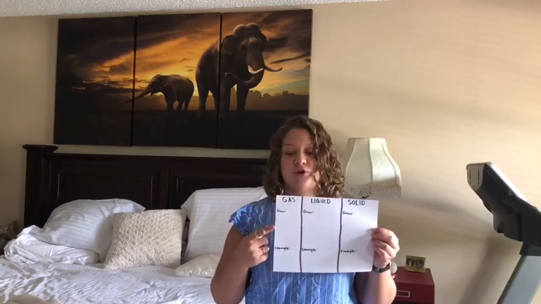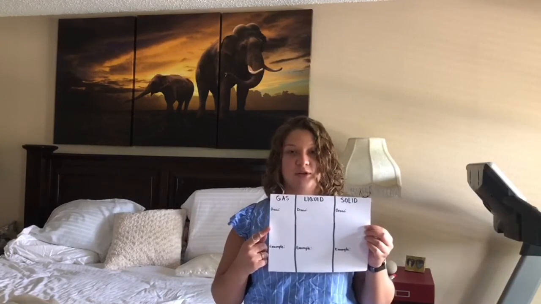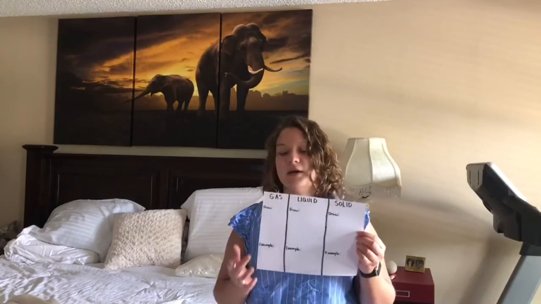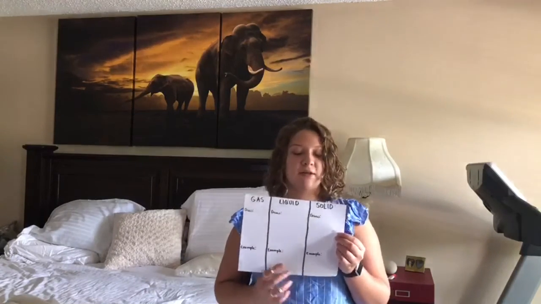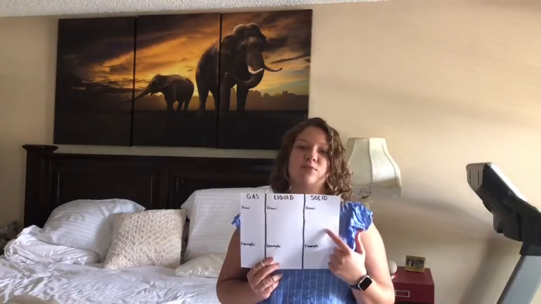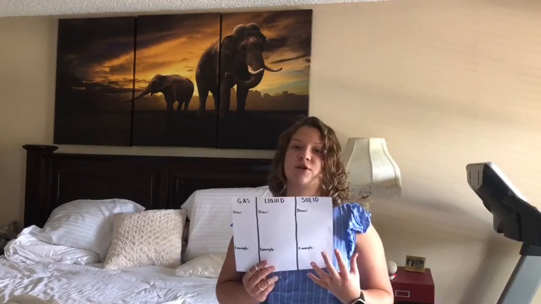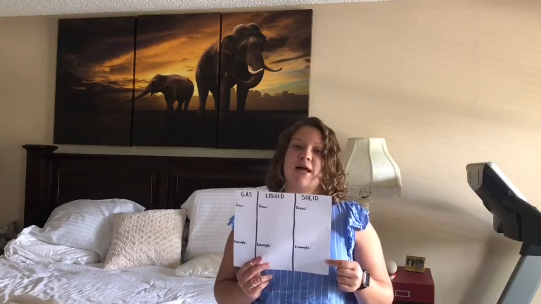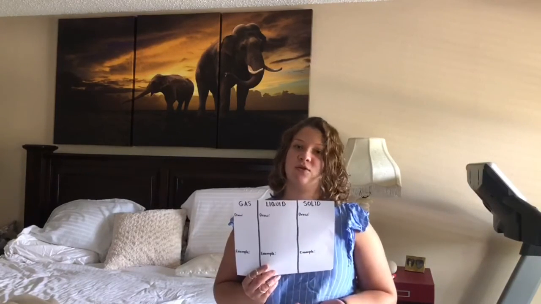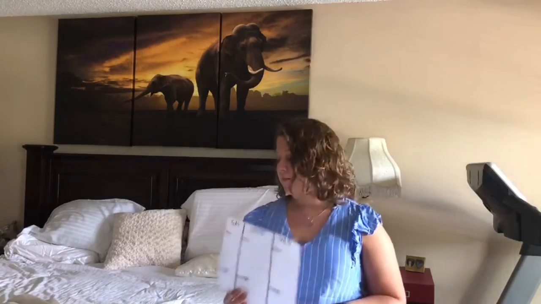So for a gas, they would draw a picture of what gas molecules would look like. They would be spread out, not really touching, and they'd put an example like oxygen or hydrogen or maybe even nitrogen. For liquid, they would draw molecules and put water or soda or apple juice. Then they'd do the same thing for solid. They'd put them super close together in structure, with an example like a rubber ducky, a bicycle, a pencil, or an eraser.